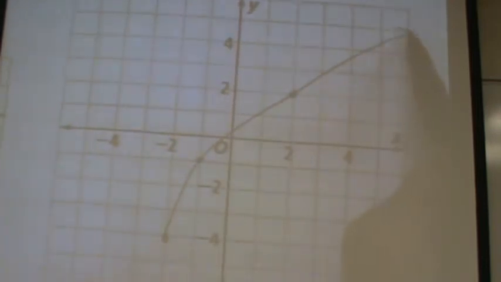And then 2, 2, and then 7, 4, 5, 6, yeah, we're gonna be off the page. It'd be way out here. Did I graph it right? Looks right. 1, 1.